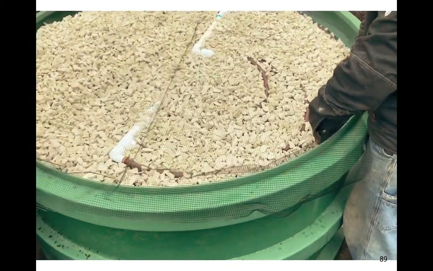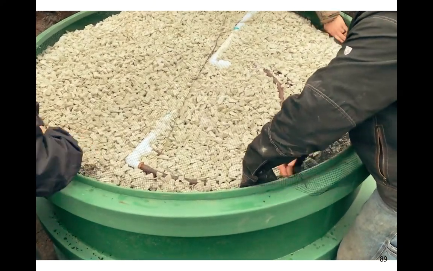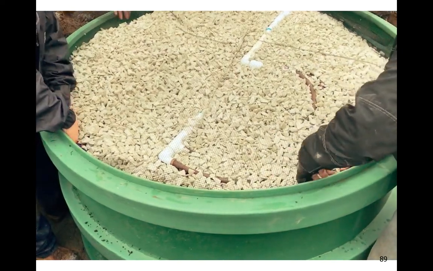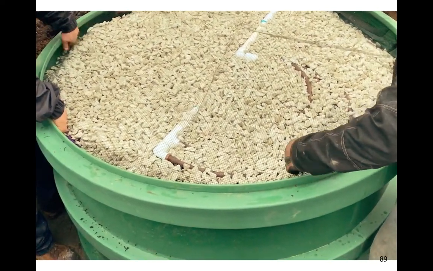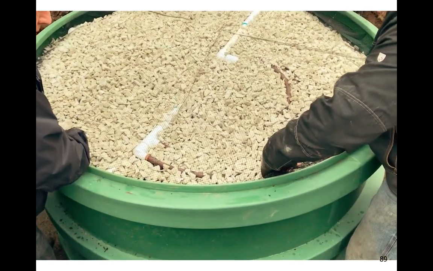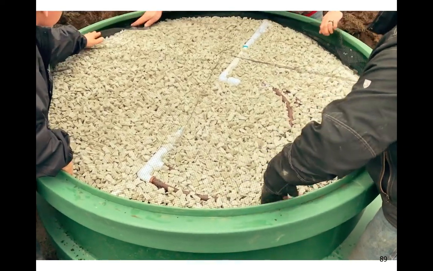If a child wants to play on top of this thing and move some gravel around, they'll only be able to go down to the mesh. They won't be able to physically touch the tubing. Although if we do need to get into the unit, the aggregate can be taken off and this mesh removed and replaced after any repairs or things are taken care of.